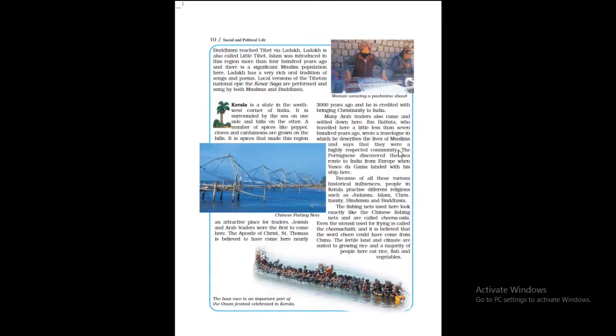Ibn Battuta himself traveled here a little less than 700 years ago. He wrote a travelogue in which he describes the lives of Muslims and says that they were a highly respected community. The Portuguese discovered the sea road to India from Europe when Vasco da Gama landed with his ship here. It is about Kerala only.